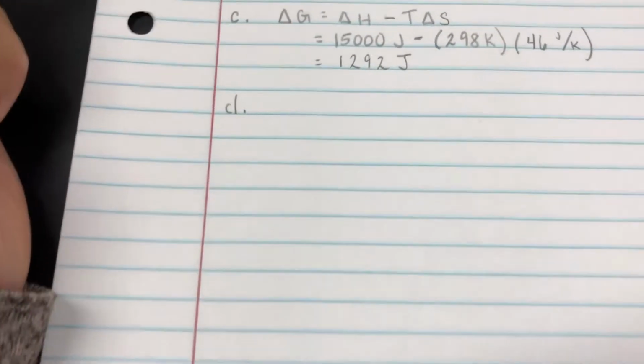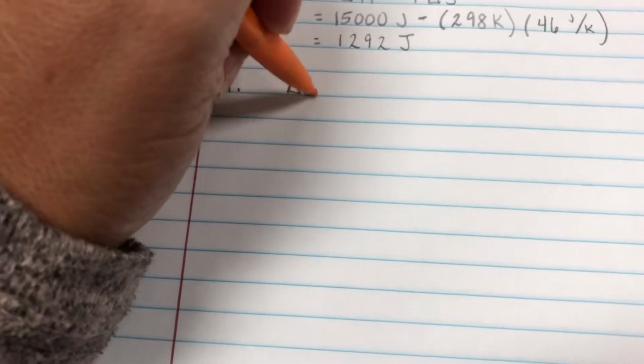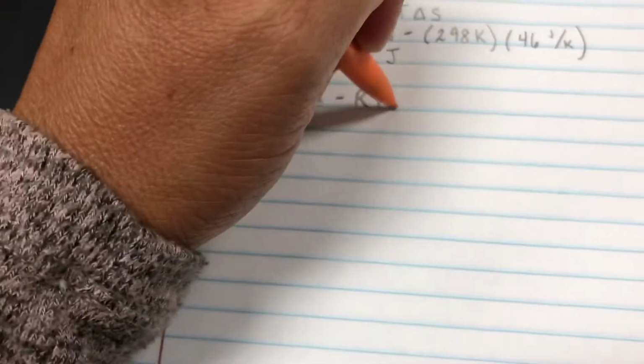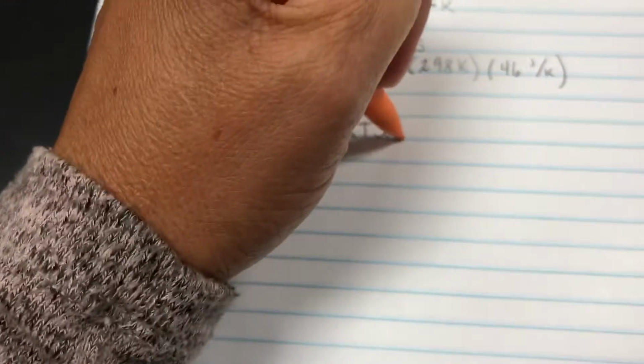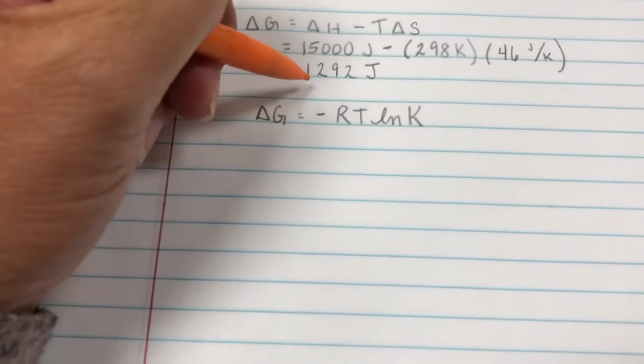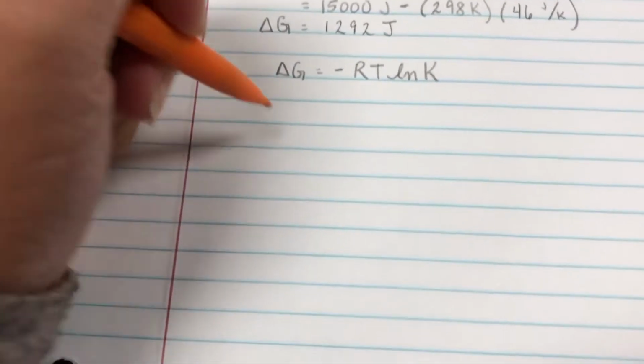All right, part D, which is find the equilibrium constant for the protein unfolding at 25 degrees Celsius. Now we are going to use a different equation for this. We are going to use the equation delta G equals negative RT natural log of K. We know that delta G at 25 degrees Celsius equals this right here. We already solved for that, so we're going to plug that in.